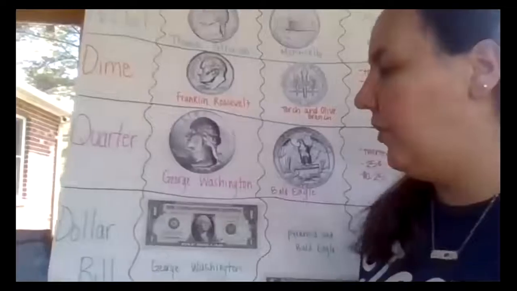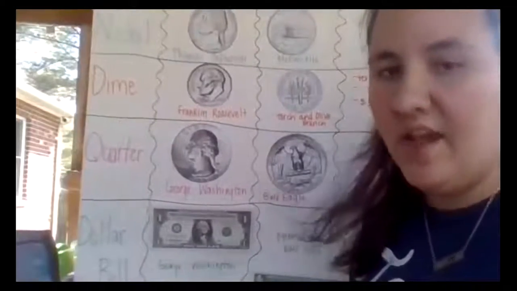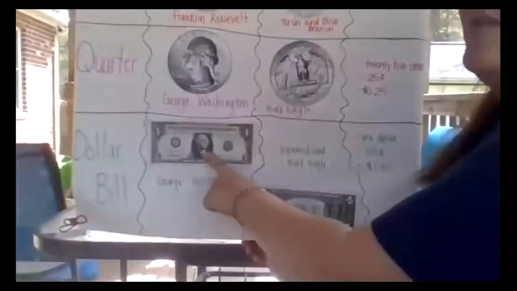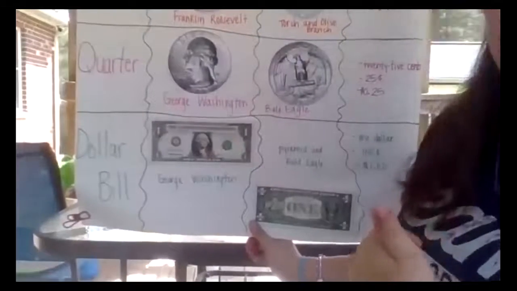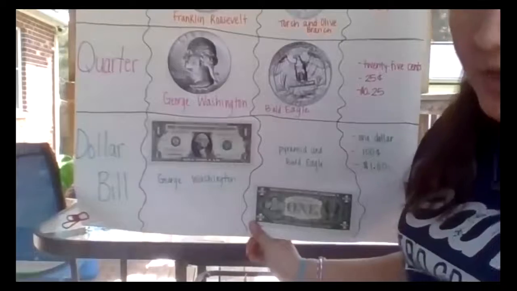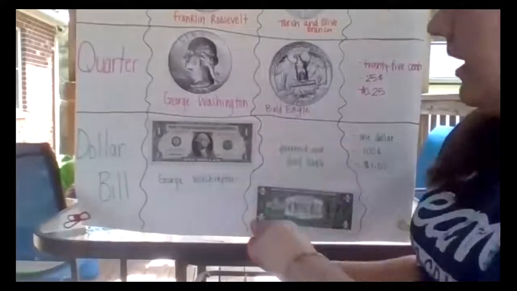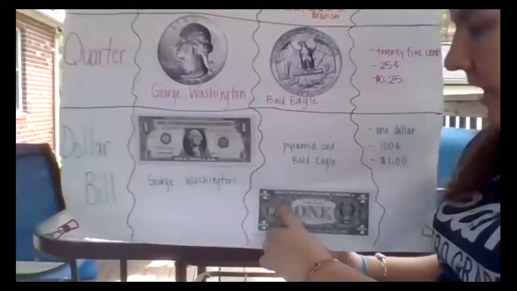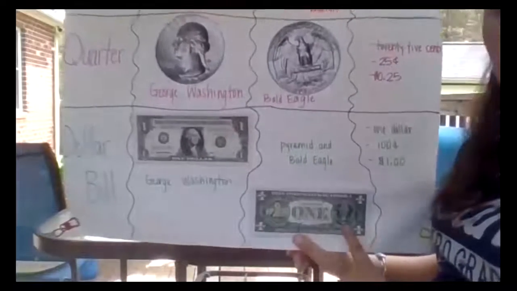25 cents. Beautiful. A quarter is worth 25 cents. Okay, the last thing Miss Daly put on her chart on the bottom here is a $1 bill. It's not a coin, but it is money that we use. So it is a $1 bill. It has George Washington on the front. On the back, you can see there's a pyramid shape that has an eyeball and then a bald eagle.